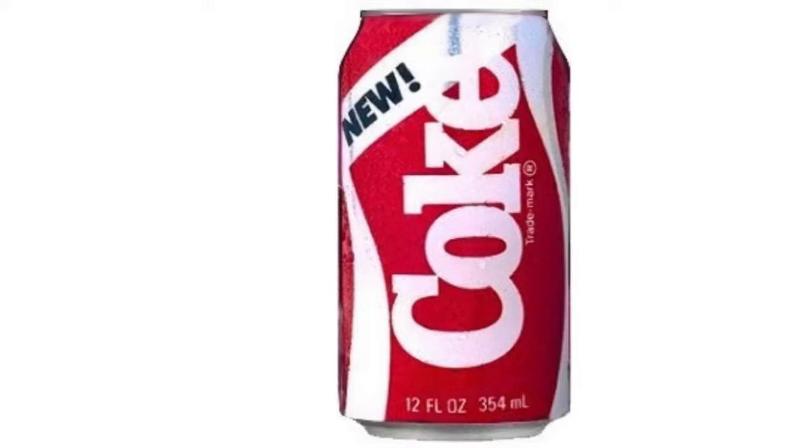The public outcry led to a resurgence in demand for the original Coca-Cola formula, prompting the company to reintroduce the original recipe as Coca-Cola Classic just a few months later. The New Coke debacle is often cited as a classic example of a marketing misstep and the importance of understanding consumer preferences and brand loyalty. Despite its failure, New Coke remains a memorable moment in the history of the Coca-Cola brand.